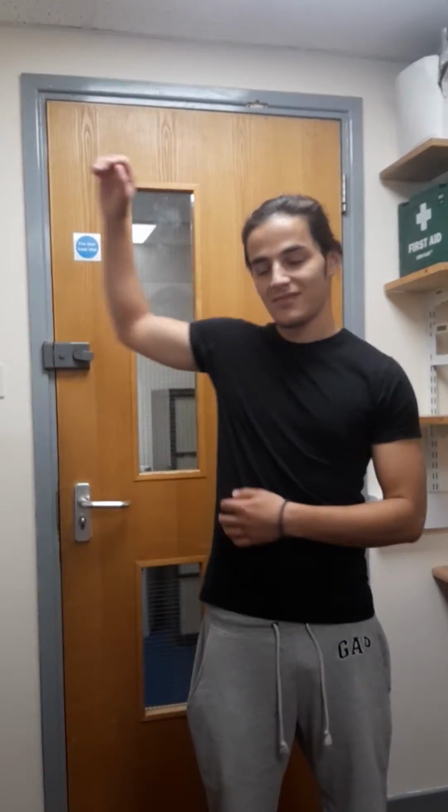There are 5 main movement terminologies. Flexion is bending the limbs at a joint. Extension is straightening the limb at the joint.